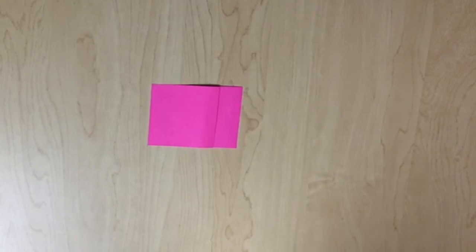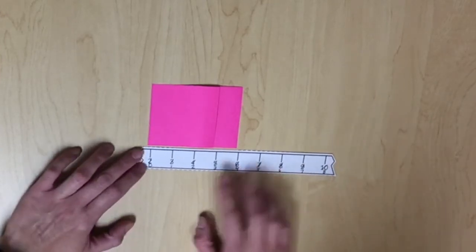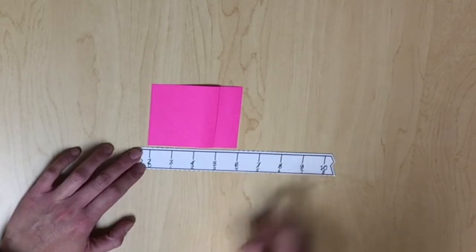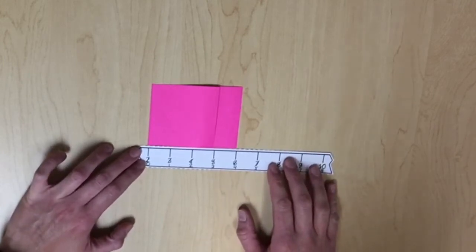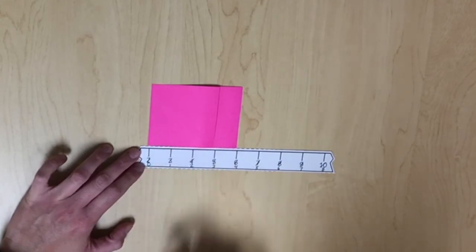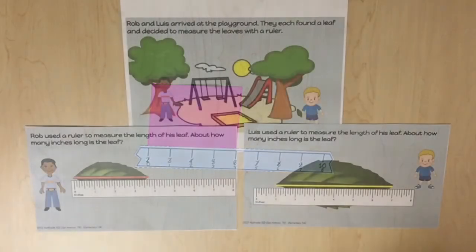Students can also relabel the broken ruler to start with 0 at the first tick mark. Here's an example. So I've relabeled the first tick mark as 0, 1, 2, 3, 4, 5, 6, 7, 8. And when I measure with this relabeled broken ruler, again, I can still see 1, 2, 3, 4 spaces, and it measures 4 inches in length.